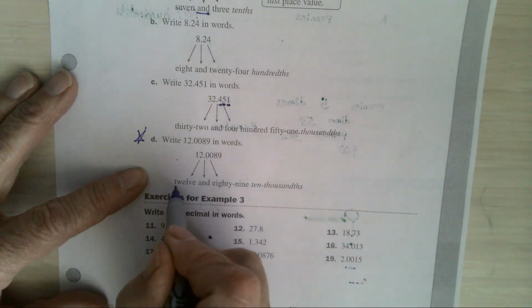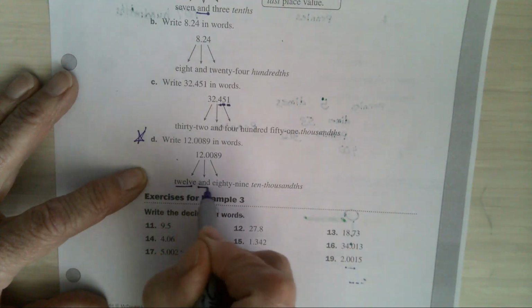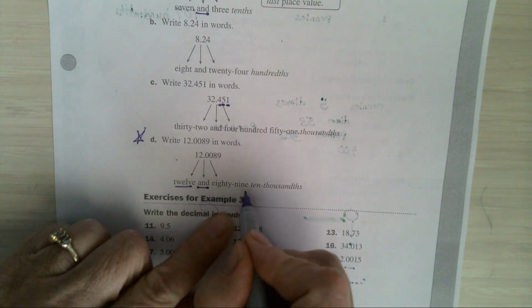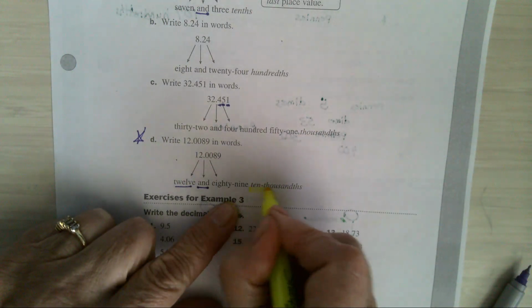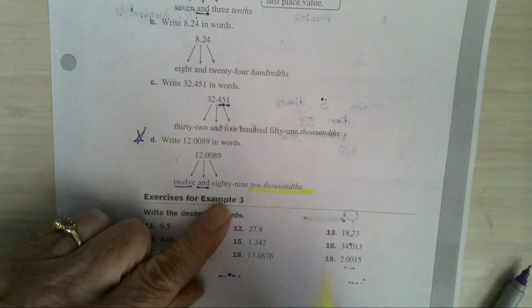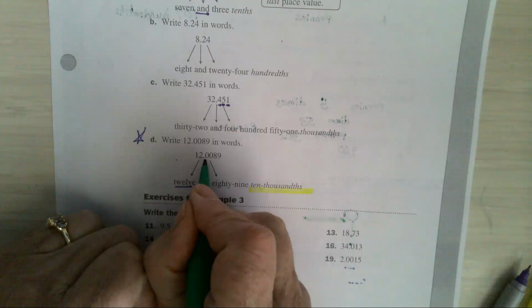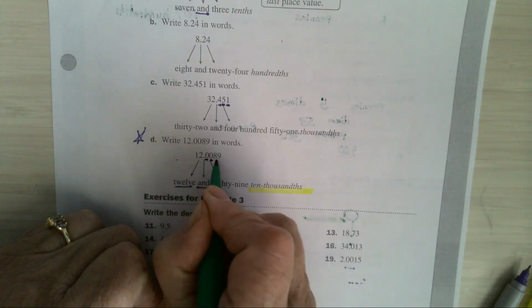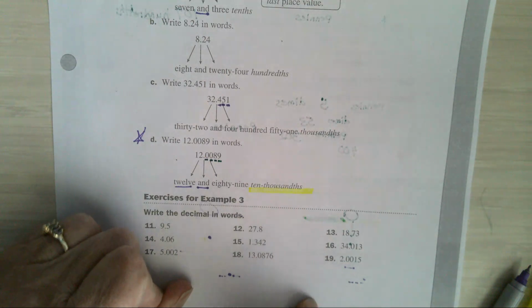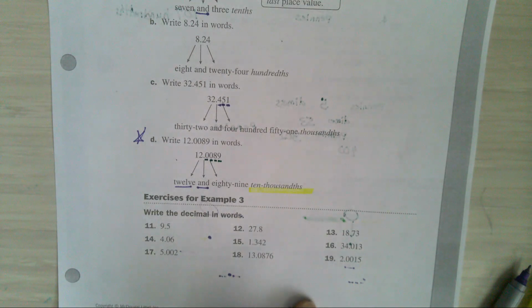12. You write the word 12. Then you put "and" for your decimal point. Then you have the number 89. 89. What place is that 9 in? Well, the place that the 9 is in is the ten thousandths. You count them. Tenths, hundredths, thousandths, ten thousandths. And that's what you get for that problem there.